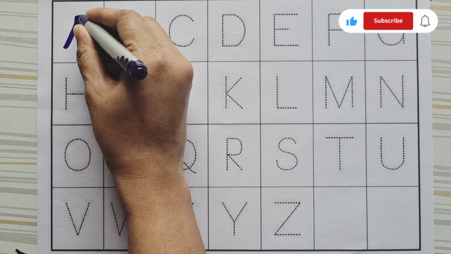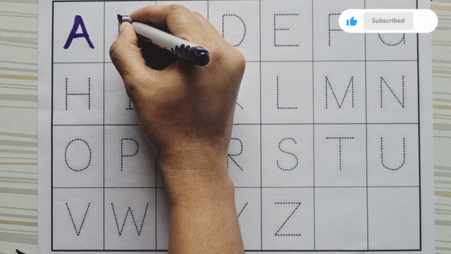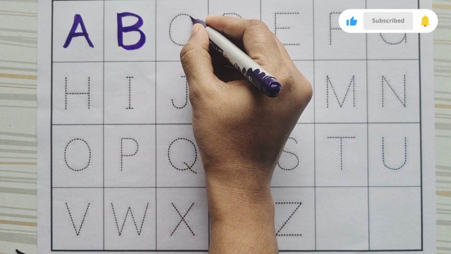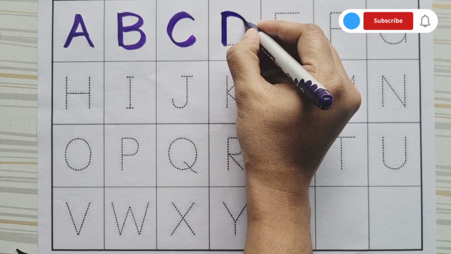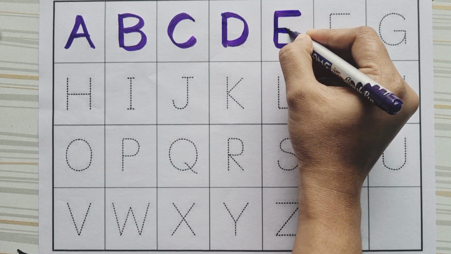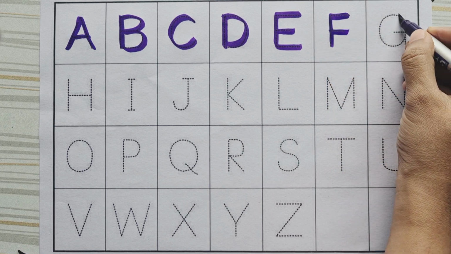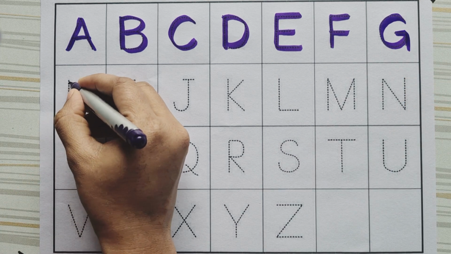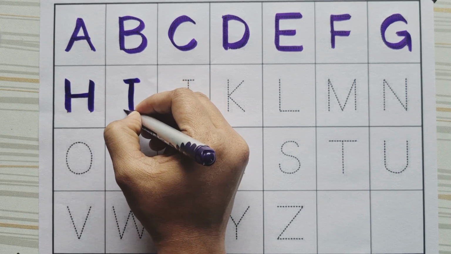A for apple. B for ball. C for cat. D for dog. E for elephant. F for fan. G for goat. H for horse. I for ink pot.